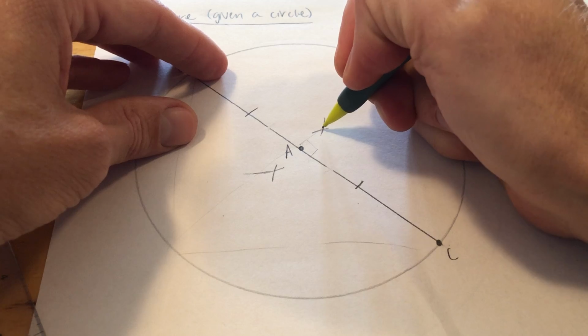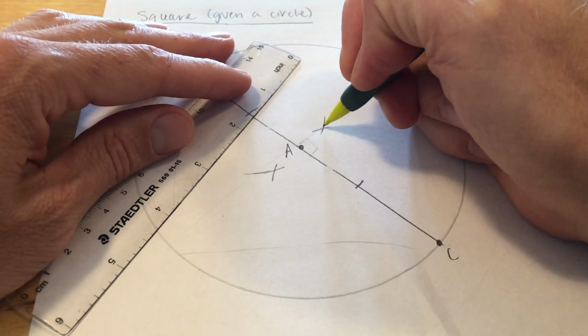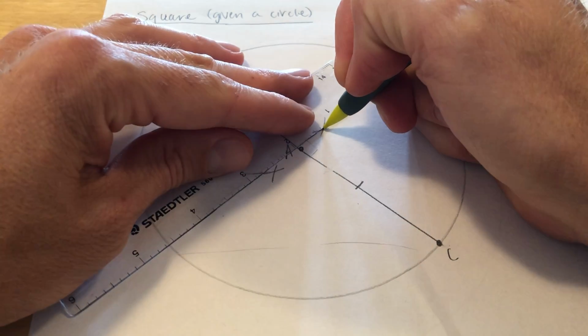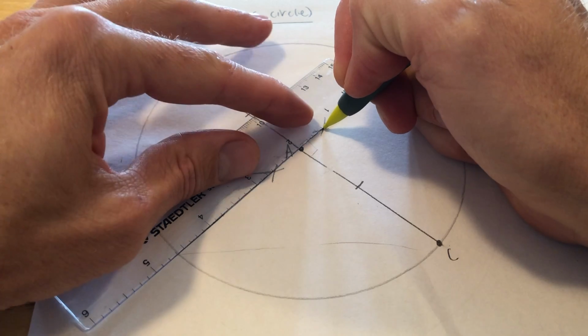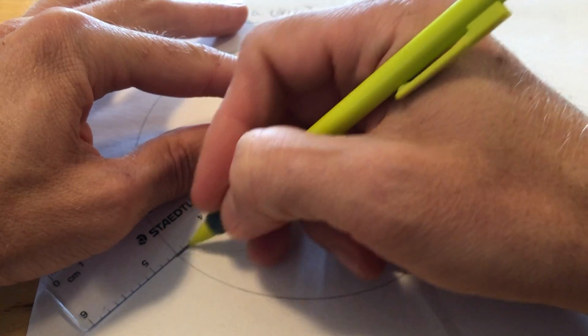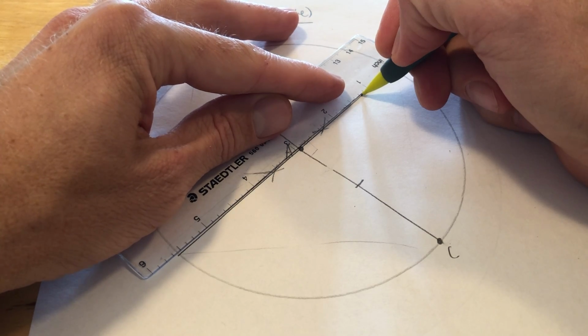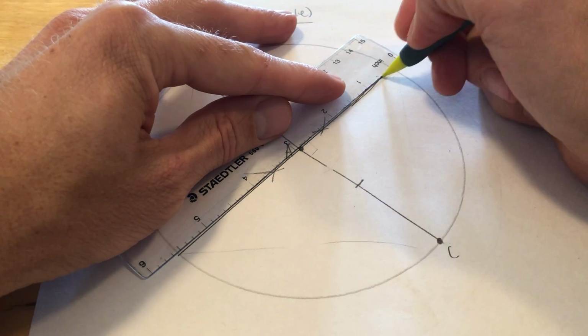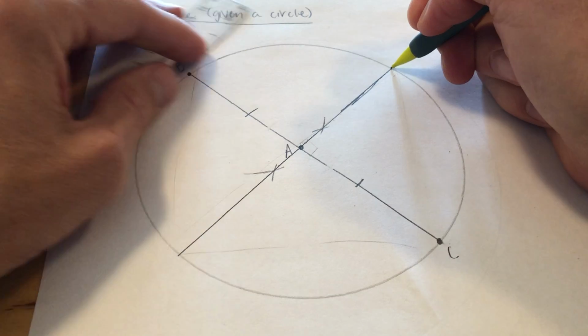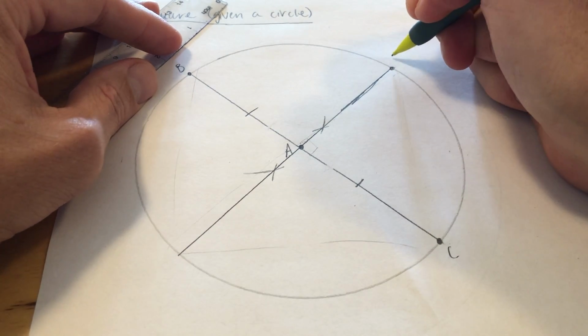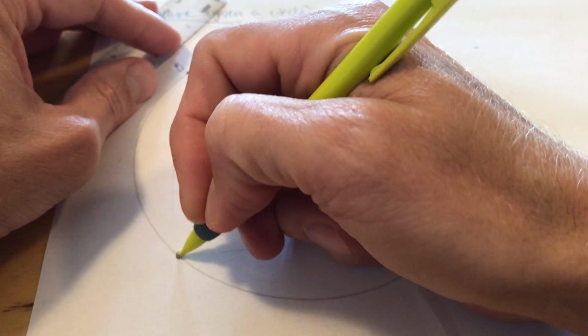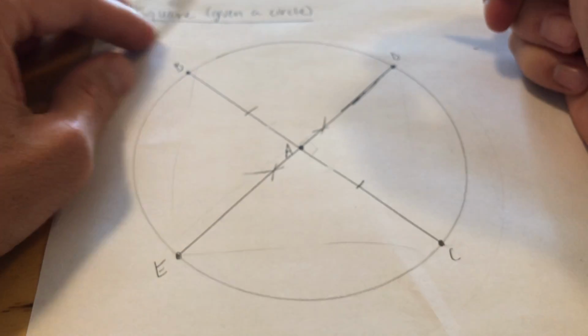So now I have these two intersections where I'll put my pencil on one, and I have the other diagonal that's perpendicular to the diameter. Okay. And it goes through here. Let's call this D. Let's call this E. Okay.